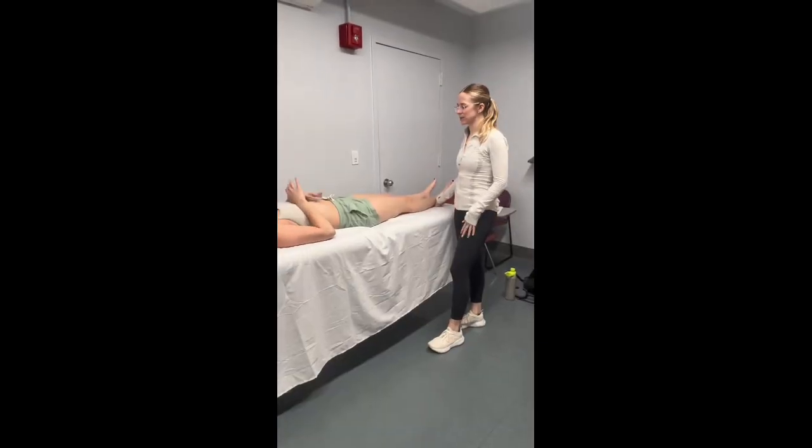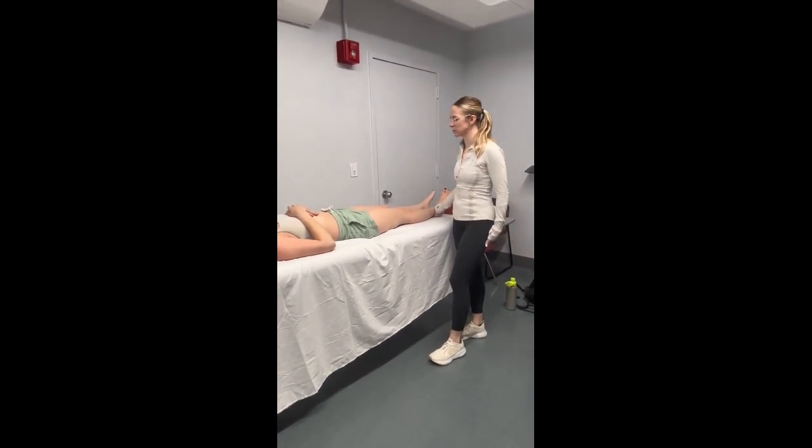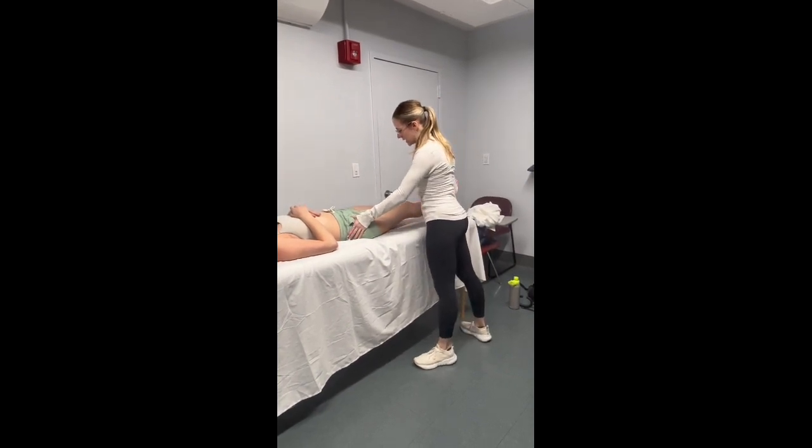So we're gonna test the muscle length of Kate's hamstrings. We're gonna first do the proximal attachment by doing the straight leg raise. So I'm just gonna bring this leg up.